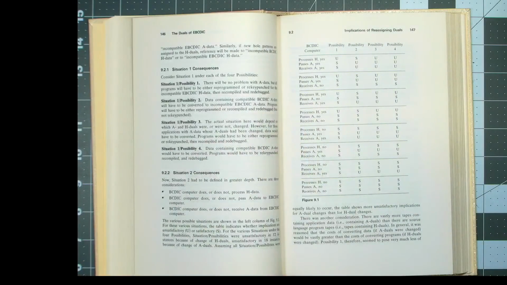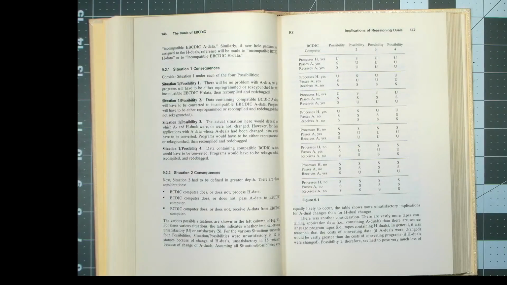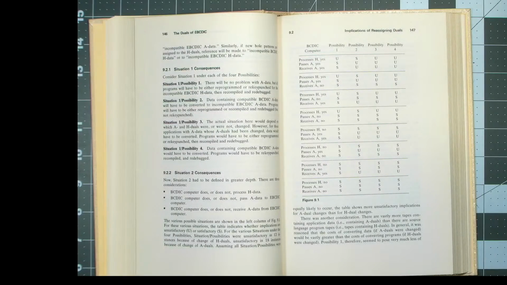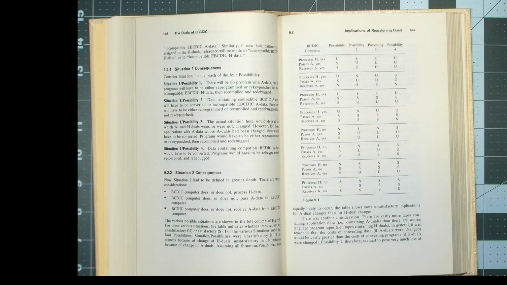Oh my god, this is possibly the dullest thing I've ever read. It's fascinating. IBM's decisions about whether or not to assign H duals or A duals to the historical position, or to not be backwards compatible with BCDIC.